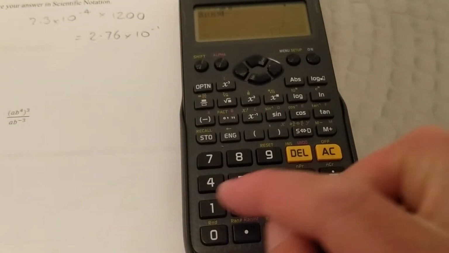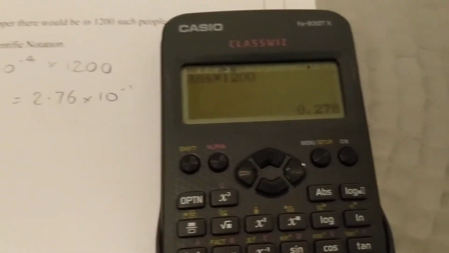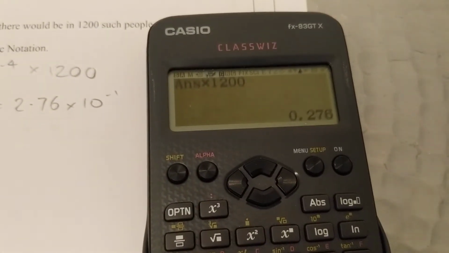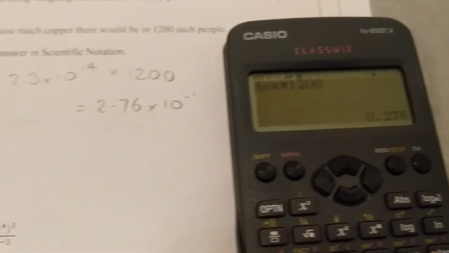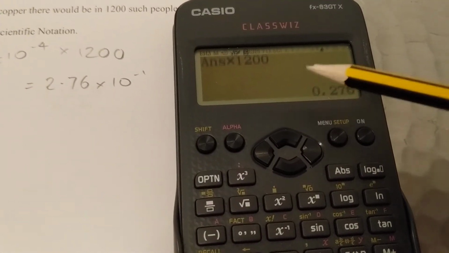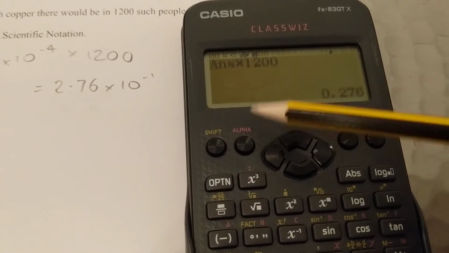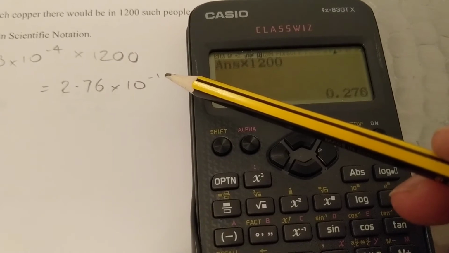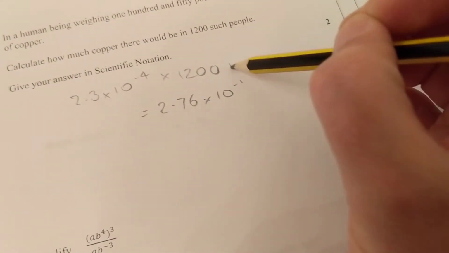Your calculator stores it, and then times by 1,200 and change it back to scientific notation once you get your answer. 0.276. So your answer is 2.76 because the number has to be between 1 and 10. So your point had to go back 1 place, which is why it's -1 for your power. Right, 2 marks worth there, 1 and 2.